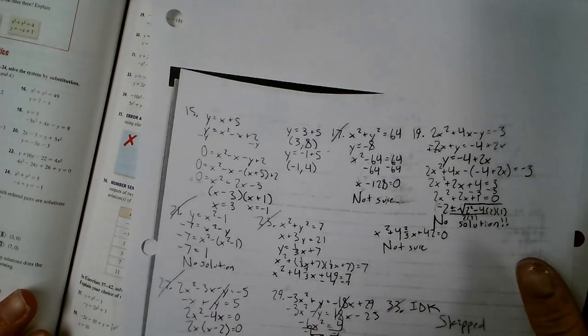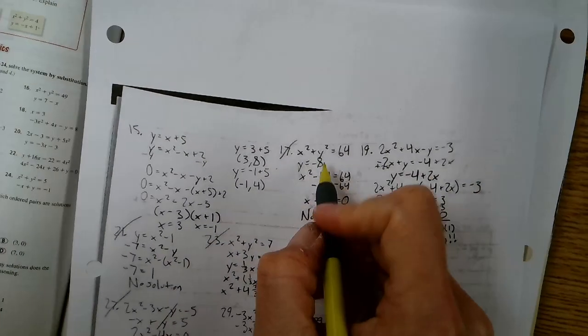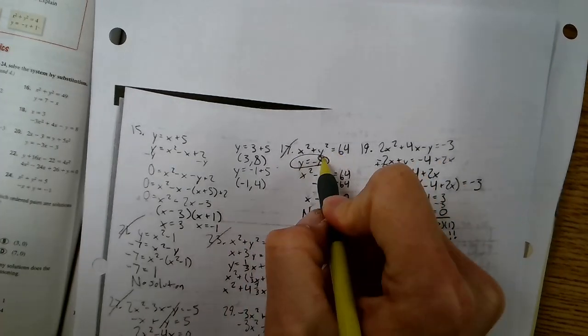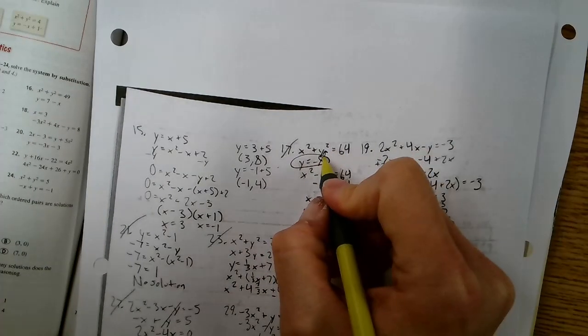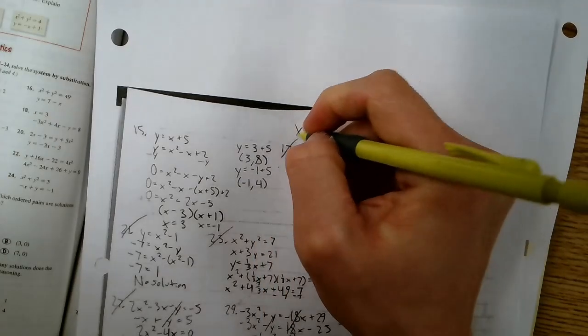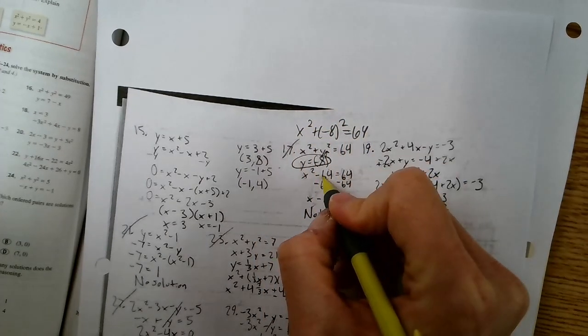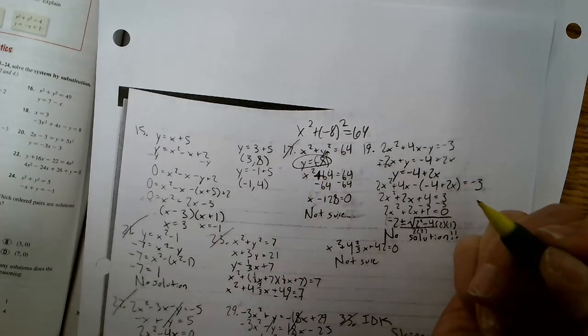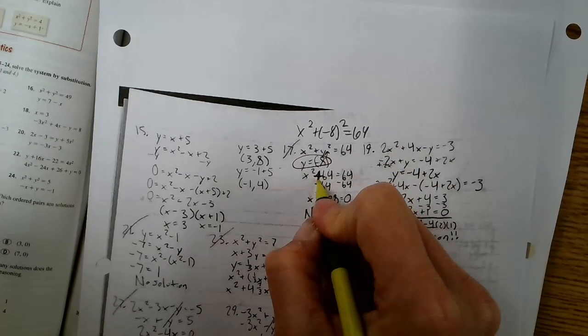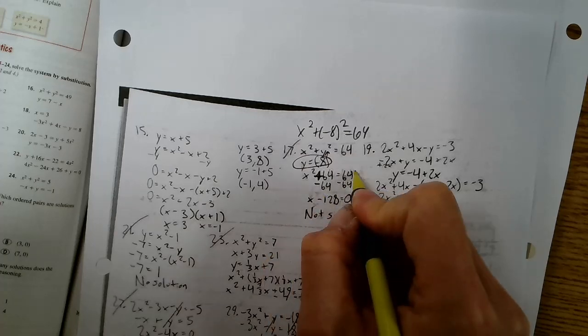All right, Maggie, solve this system by substitution. For 17, y equals -8, so you're going to plug -8 in for y. But the key here is that you're doing x squared plus -8 squared. And -8 squared is not -64, it's positive 64. So positive 64 minus 64 like you did, that's good.